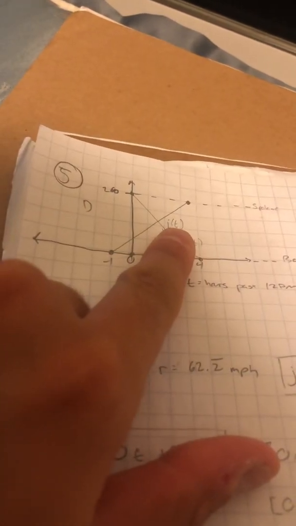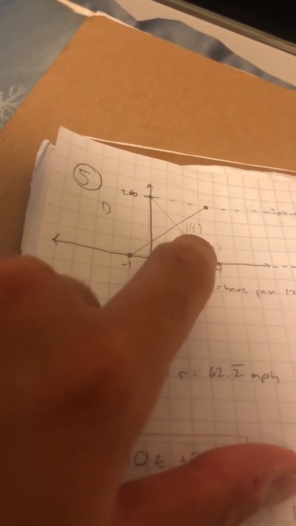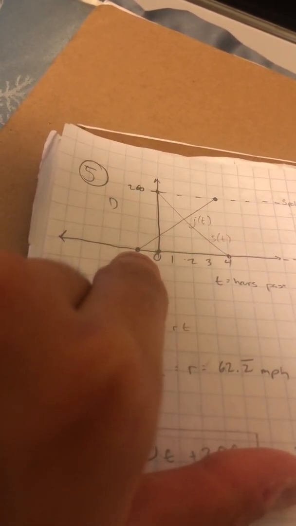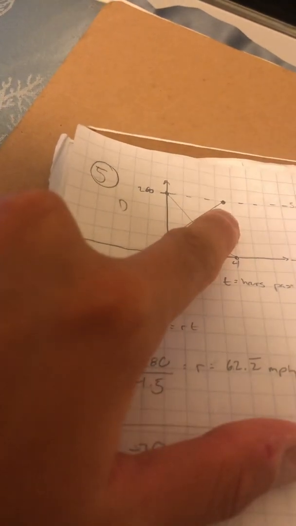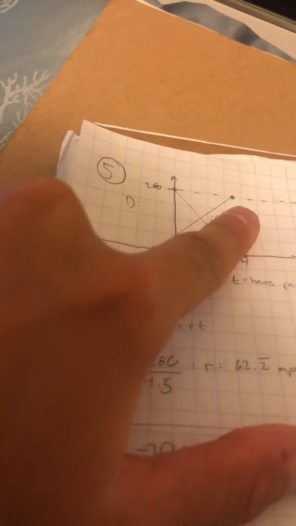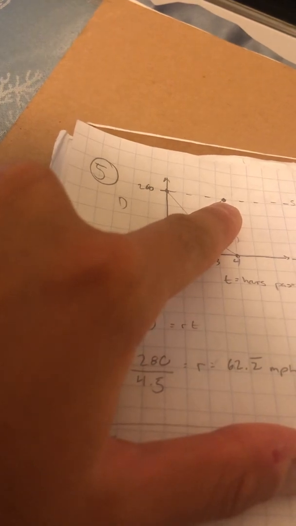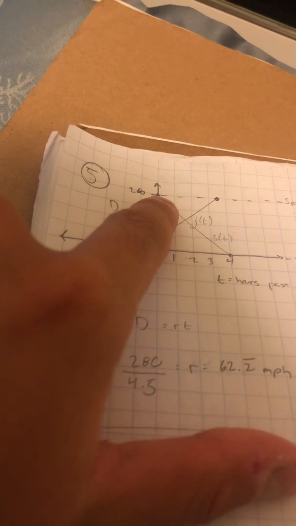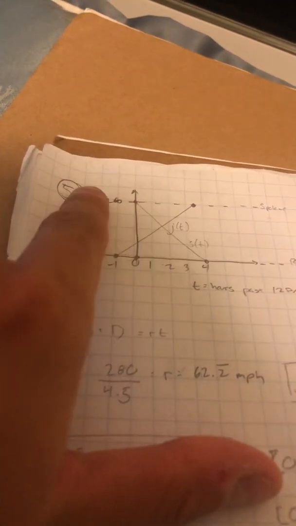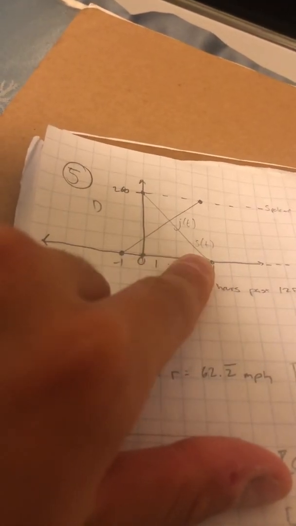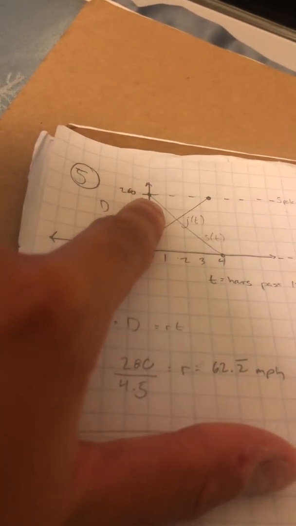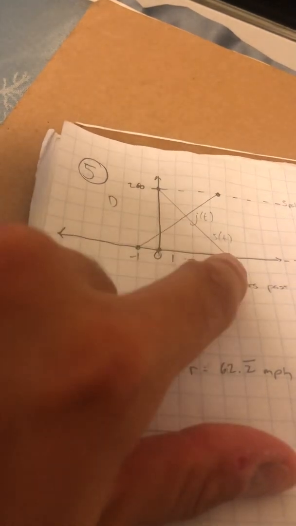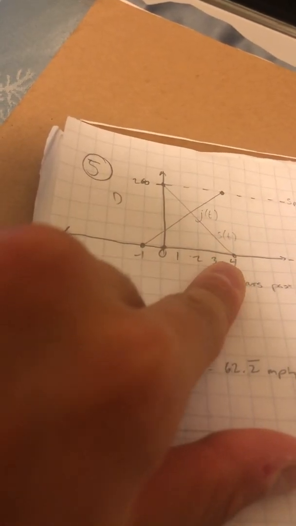I drew out j of t, which is Joan's line. She starts here at 11 a.m. in Bellevue, or at x equals 0, and then gets to Spokane at 3:30, or 3.5, up here, at x equals 280. And then I did the same thing for Steve, except I started him at 280, or Spokane, at 12 p.m. and had him arriving at 0 at 4 p.m.